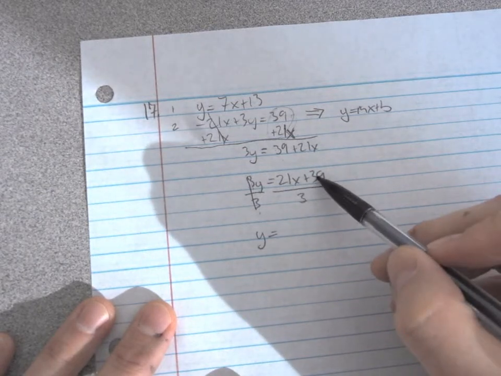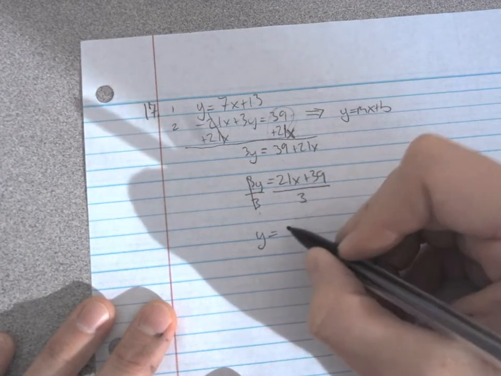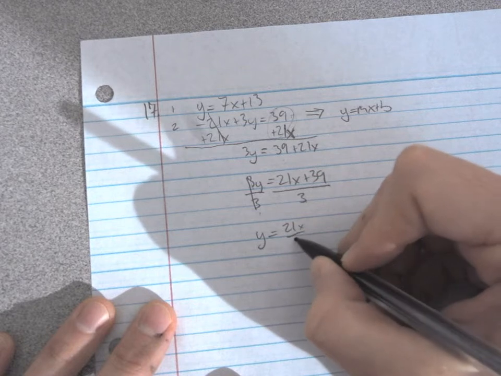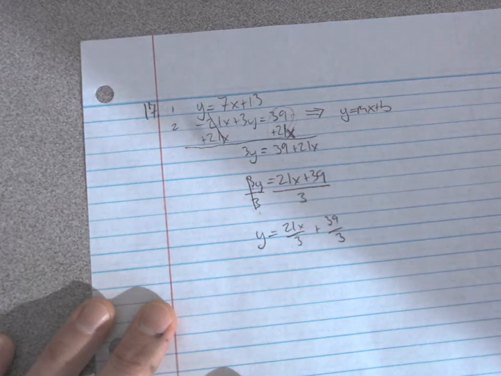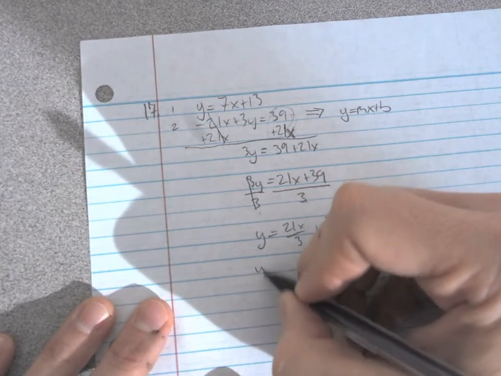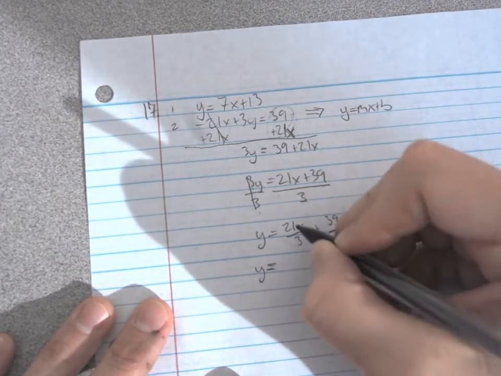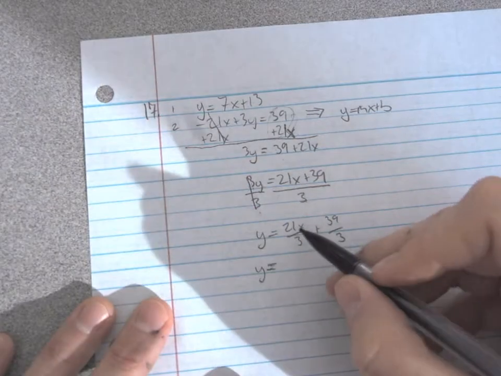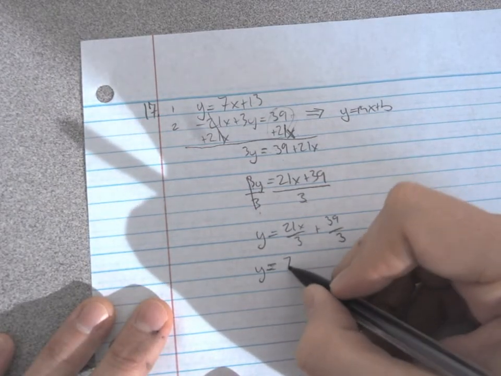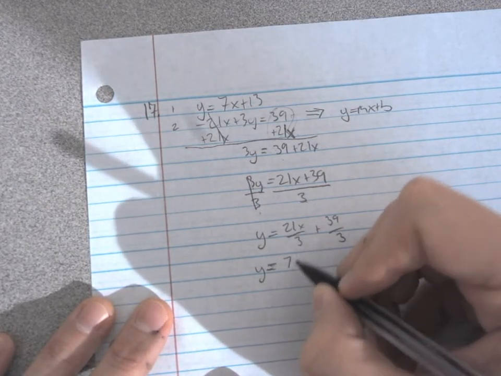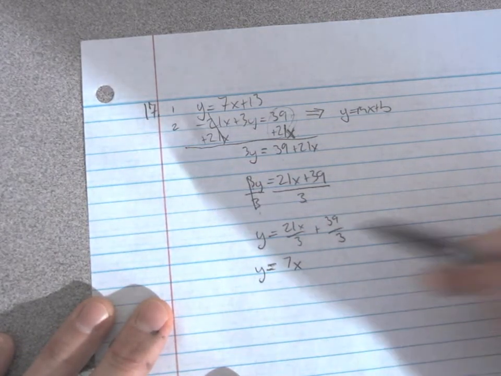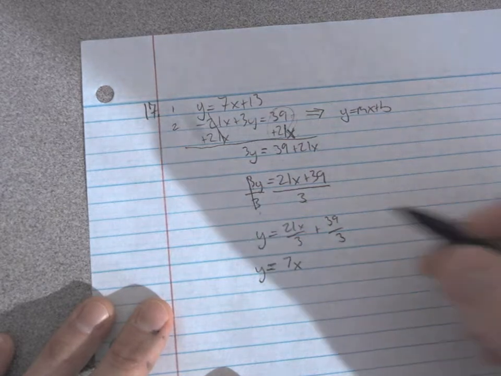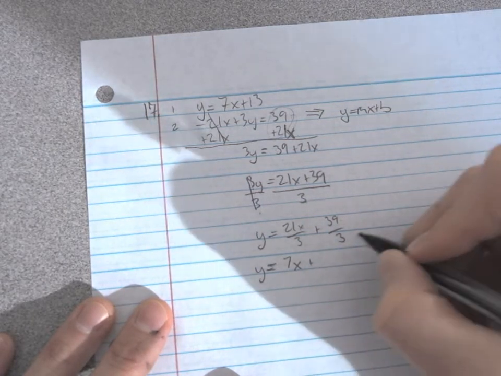We have these two different pieces over a common denominator, and each piece gets divided by that number. So we split the fraction up. Now we simplify. 21 over 3, well, 3 goes into both of those. 3 goes into 21 7 times, and 3 goes into 3 once, so we get 7 over 1, or just 7. 39 divided by 3 is 13, since 3 goes into both of these.